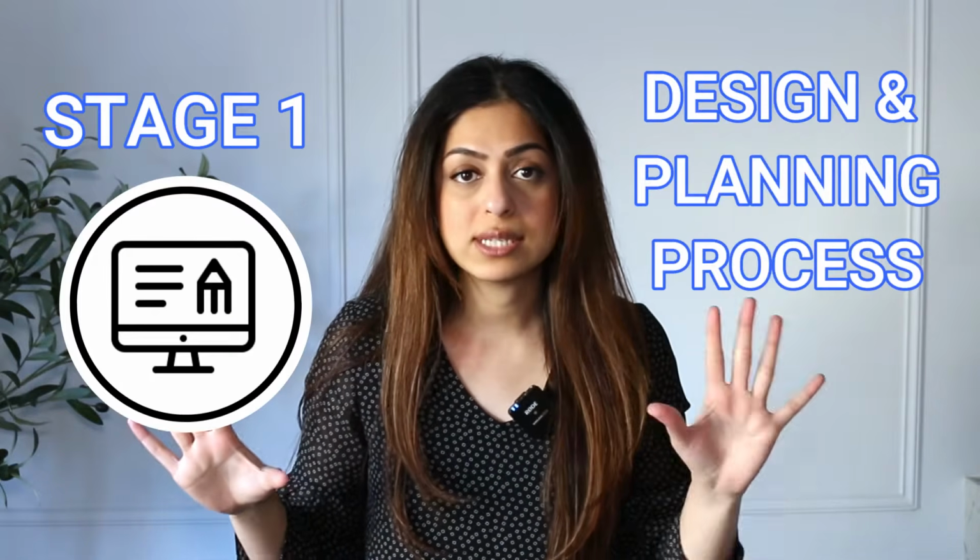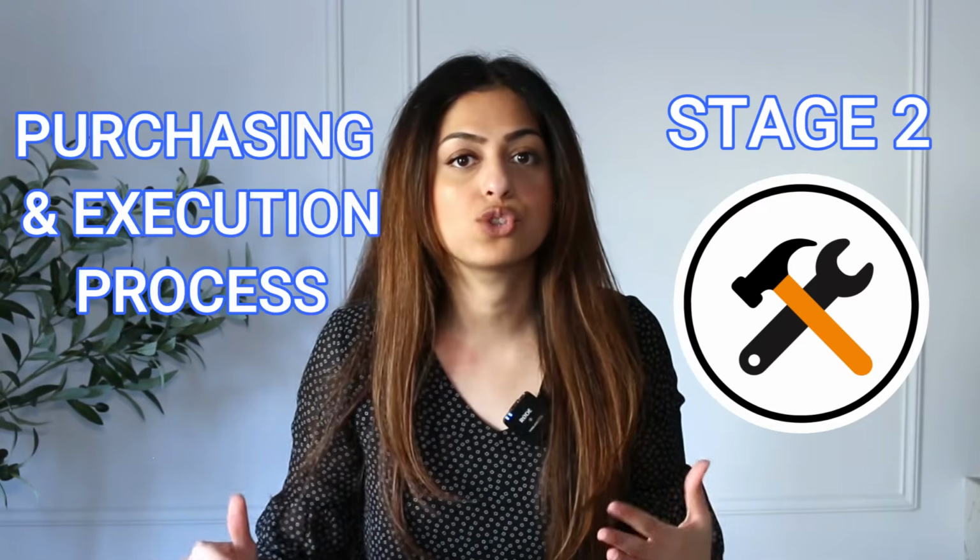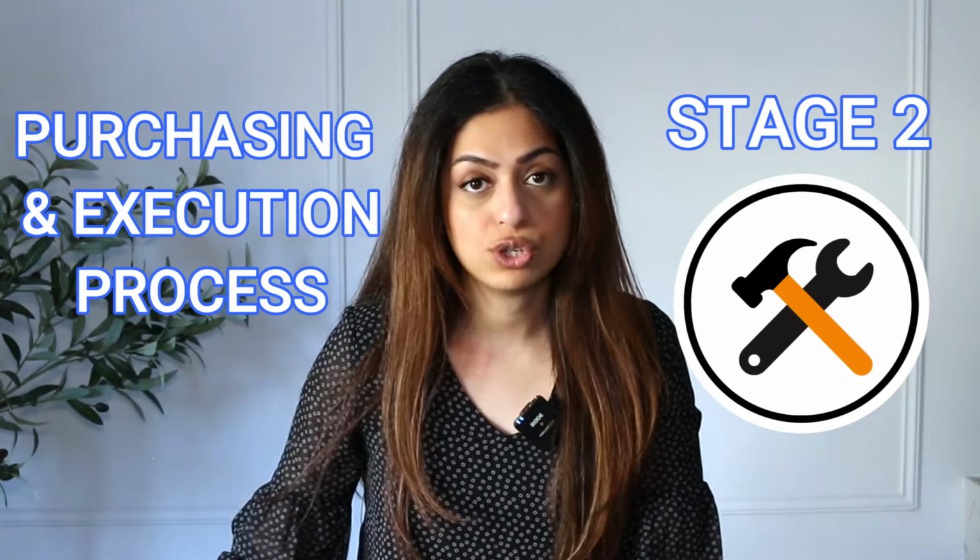Stage number one is the design and planning process. Now that process is always fixed because I know from experience how much time it's going to take me to put together a design for a space. So that never changes, and I will never spend more or less in coming up with the design concept. The second stage is the actual purchasing and execution stage.